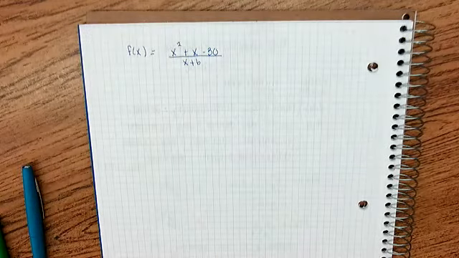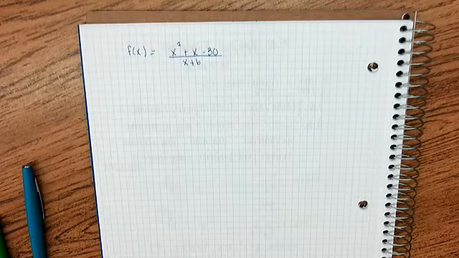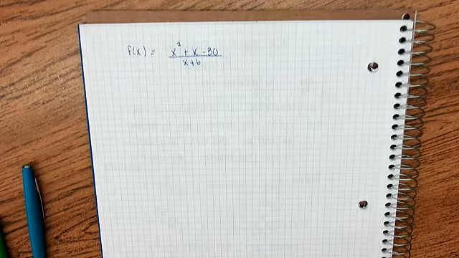Okay, so we're going to analyze the graph. Basically, find all the asymptotes, find all the intercepts, determine your bouncing and crossing, and then draw a nice graph.